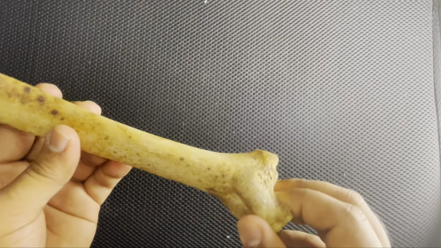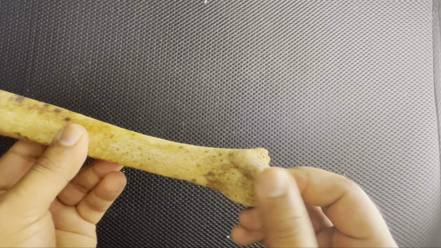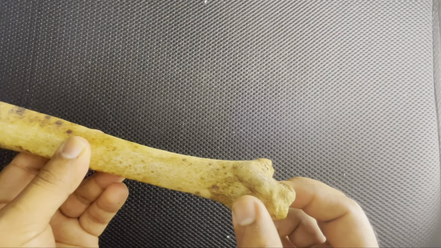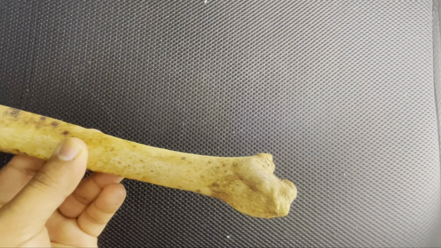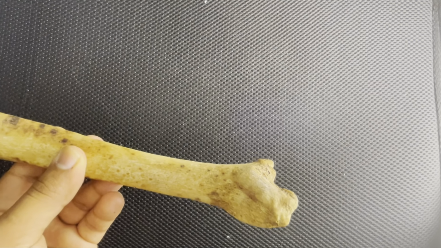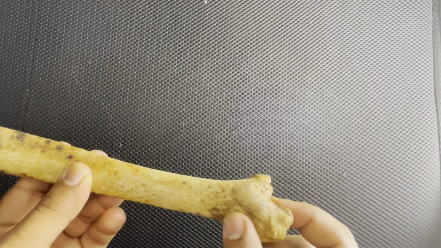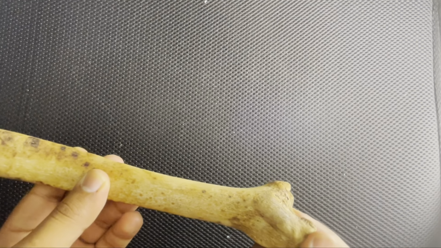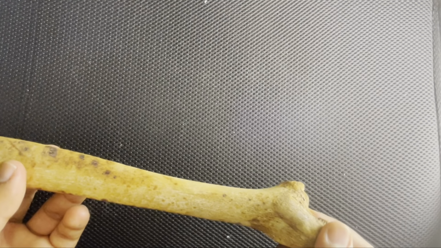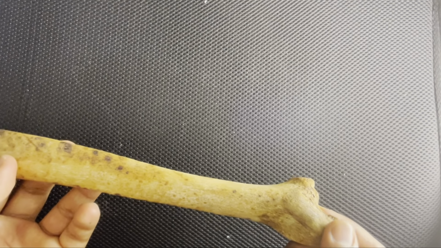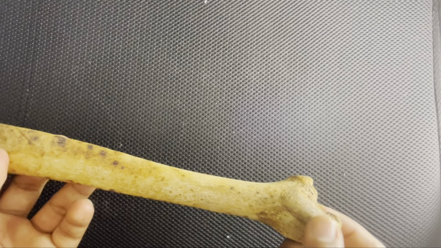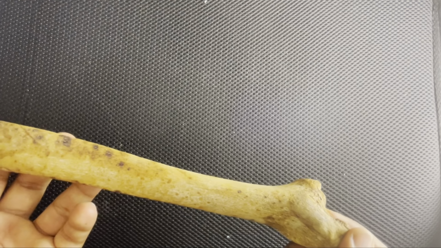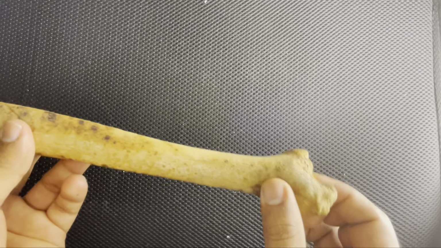Medial surface, this is medial, it is smooth and it is subcutaneous. The bump you see on the medial side is because of your inner ankle bone, that is your medial malleolus, right? Clinically it's very important because it is easily palpated and fractures are often very obvious. This is the medial surface.